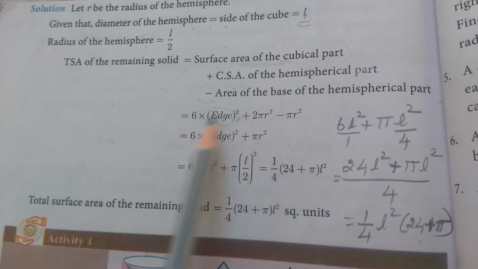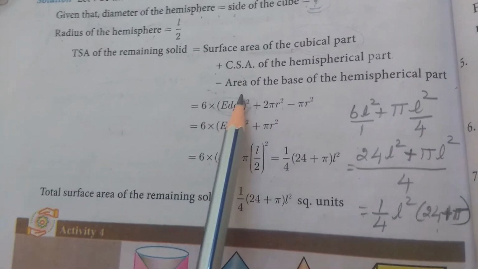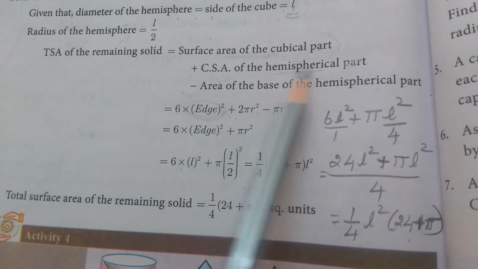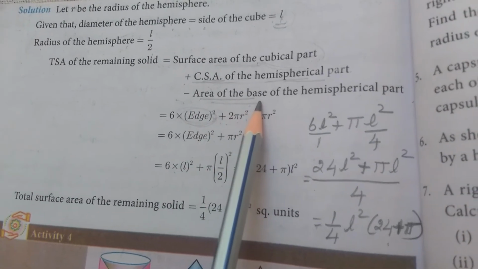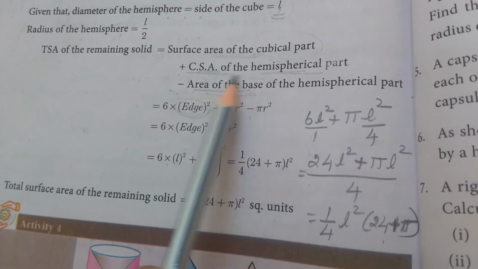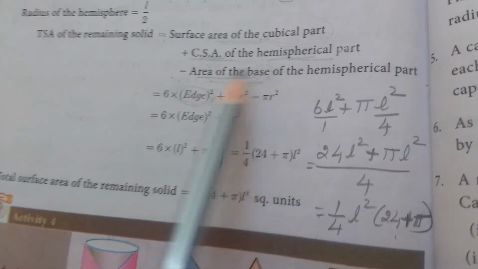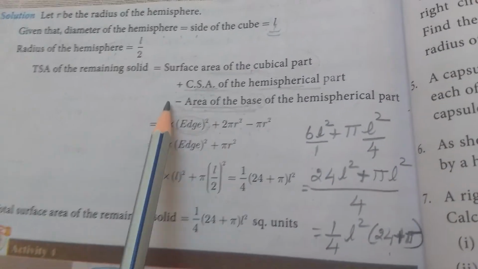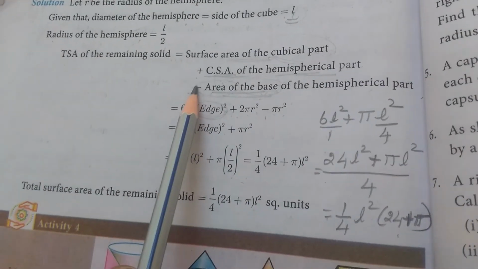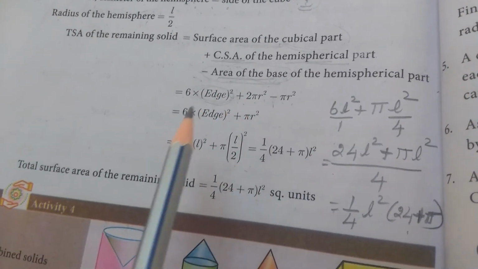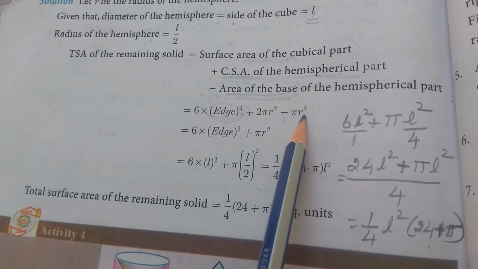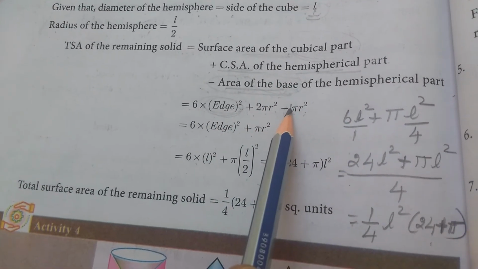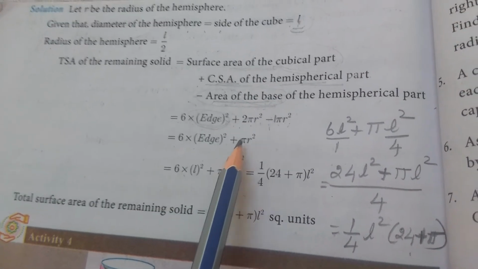So 6 times the edge squared, plus the hemispherical part, CSA of a hemisphere, 2πr squared, minus area of the base. So many sums we saw, area of the base. The base is in the form of a circle, so the area is πr squared. Here we are cutting out, so we put a minus sign here. Now simplify this one. 6 into the edge squared plus 2πr squared minus πr squared. So 2 minus 1 is 1, πr squared.